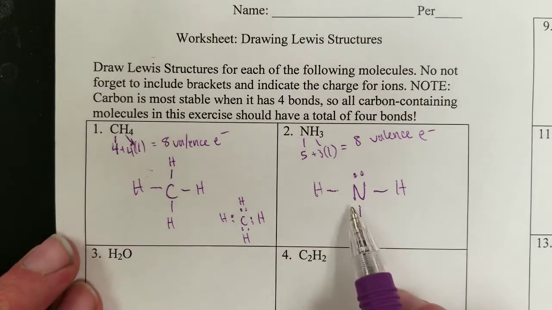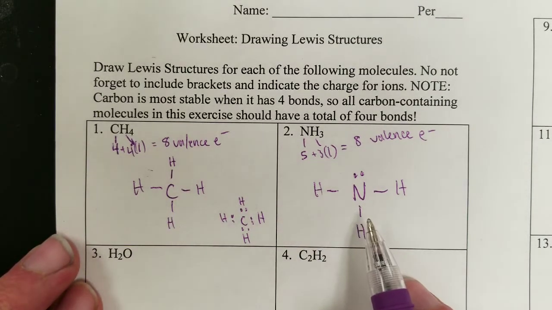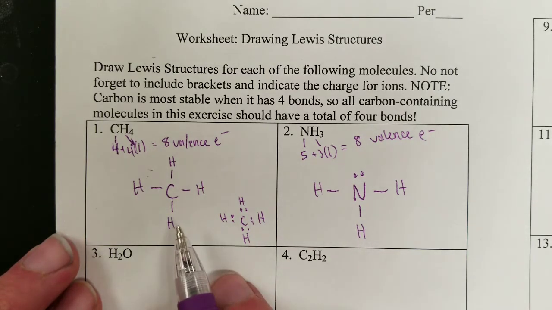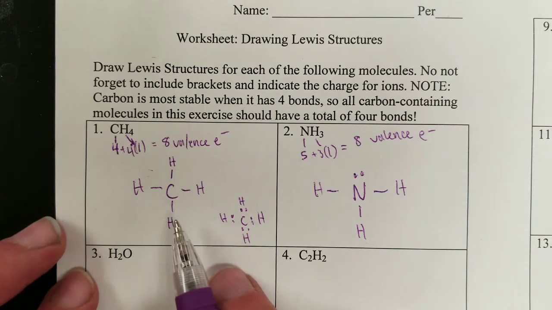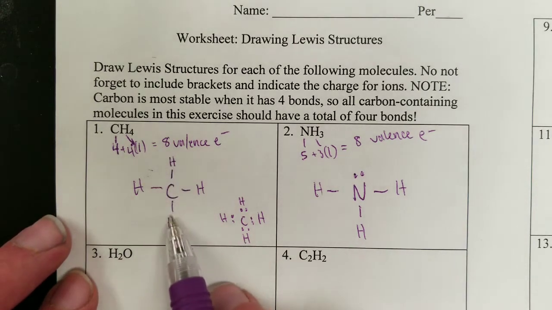Because you might be looking at this, and imagine someone just showed you this and asked, is this right? Well, my response would be, and yours should also be, does it, A, have the right number of electrons? Need 8: 2, 4, 6, 8.